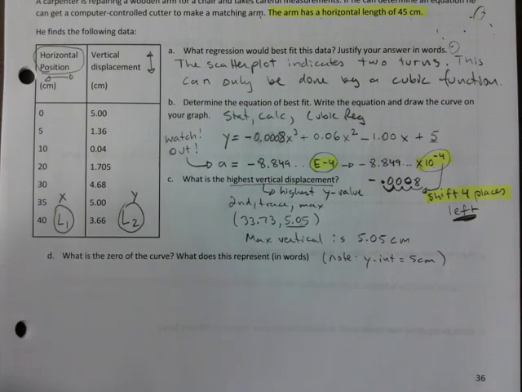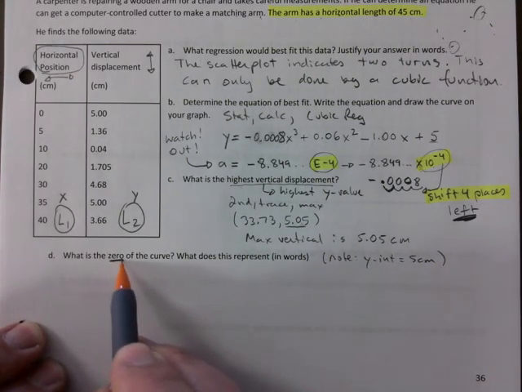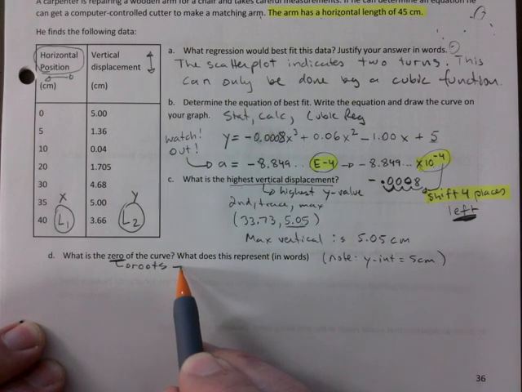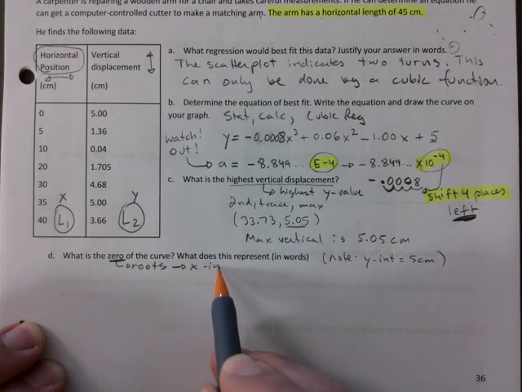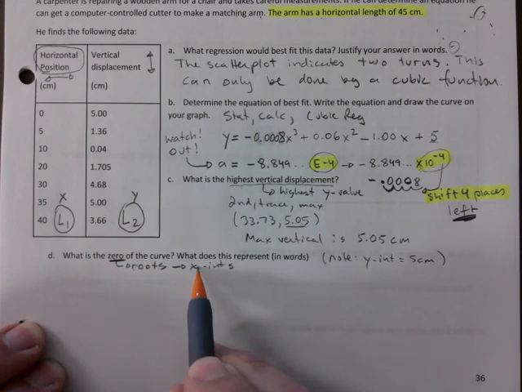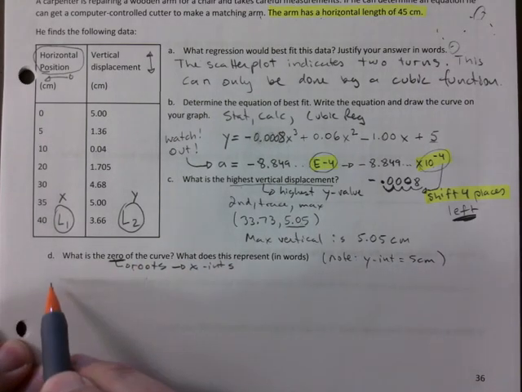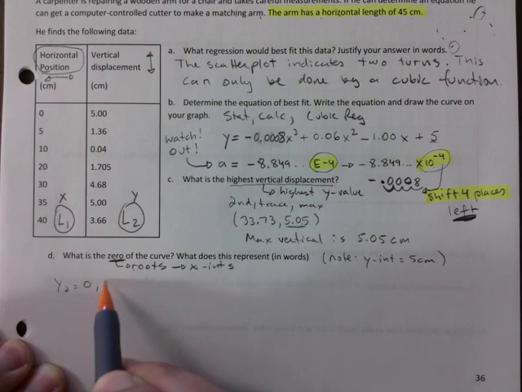What is the zero of the curve? What does this represent in words? Anybody remember what the zero is? The zeros are the roots, and roots also mean x-intercepts. They all mean the same thing. Okay, zeros, same thing as roots. Let's go ahead and find them. y2 is equal to 0.